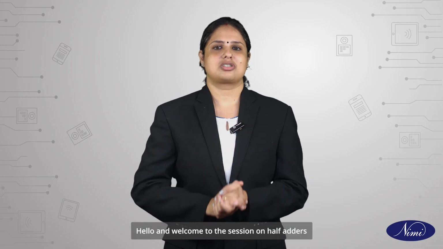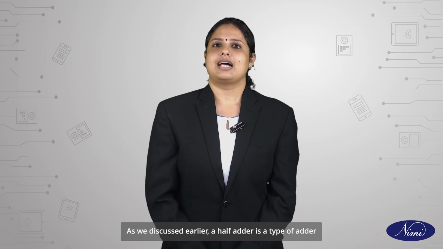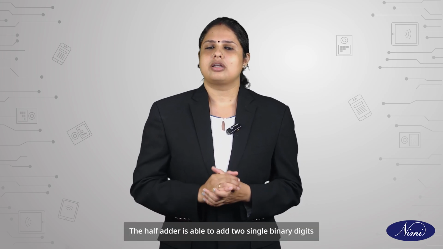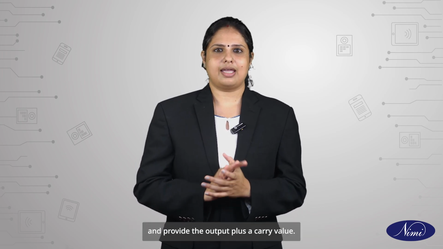And welcome to this session on half adders. As we discussed earlier, a half adder is a type of adder, an electronic circuit that performs the addition of numbers. The half adder is able to add two single binary digits and provide the output plus a carry value.